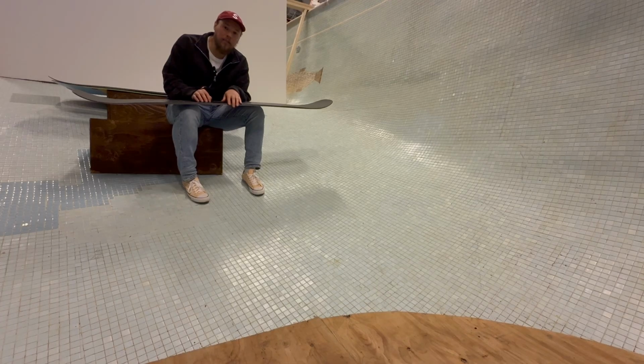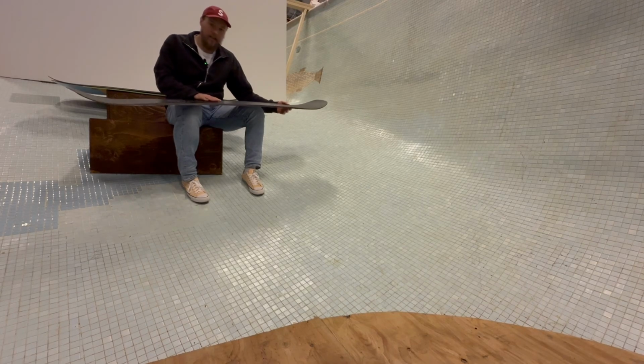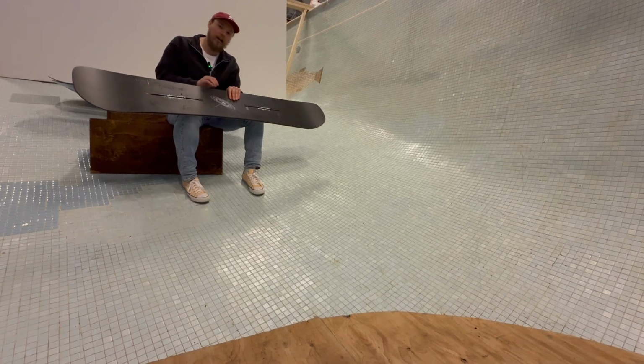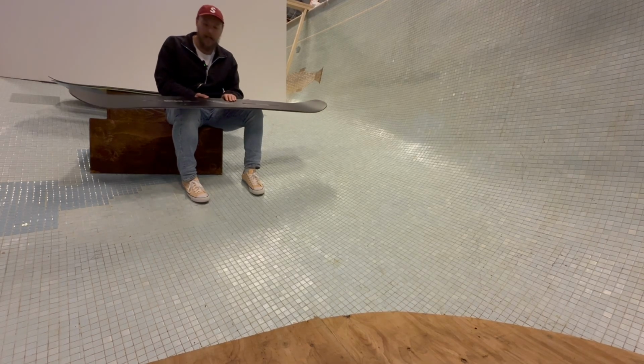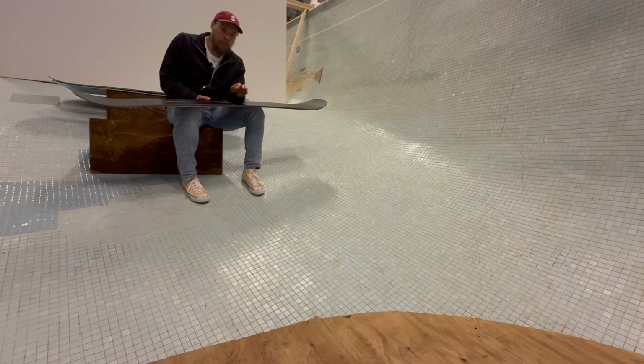The last key component that I think is very important is the flex of the snowboard. So let me show you an example by illustrating the flex of the snowboard with this Burton Custom X that I have here. And again, broadly speaking, you could split the flex into two groups.